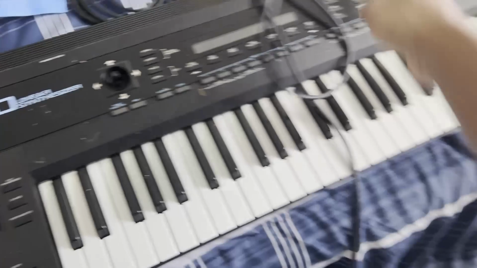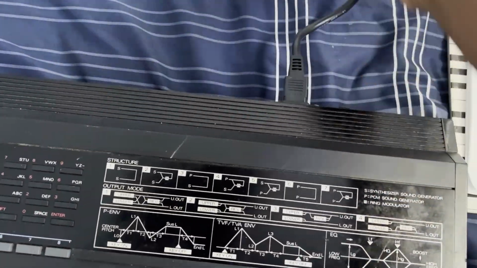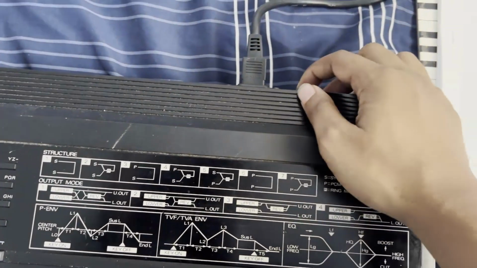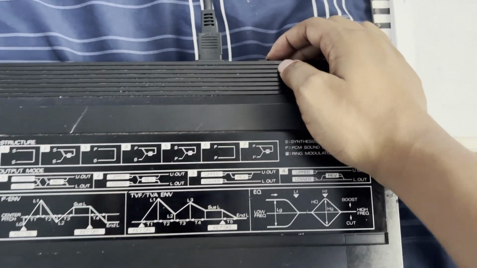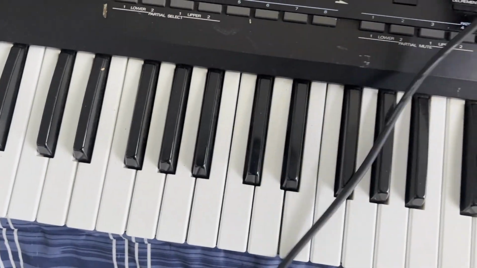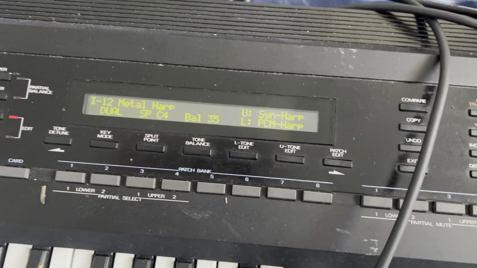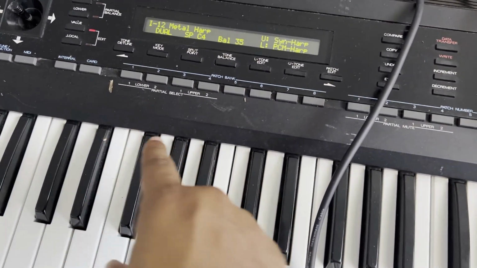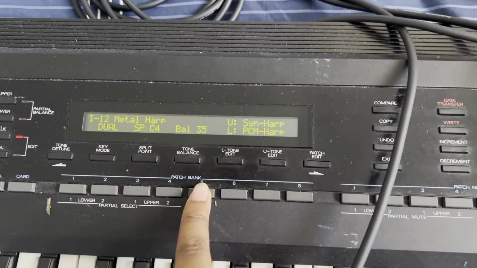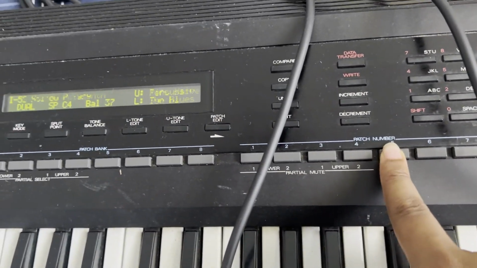Now that we're all hooked up, we can faithfully and safely hit the power switch, and Dion will safely turn on. There we go. I had her on the second setting, but my favorite setting that we're going to do for this video is this one. Patch bank 5, patch number 5. There we go.